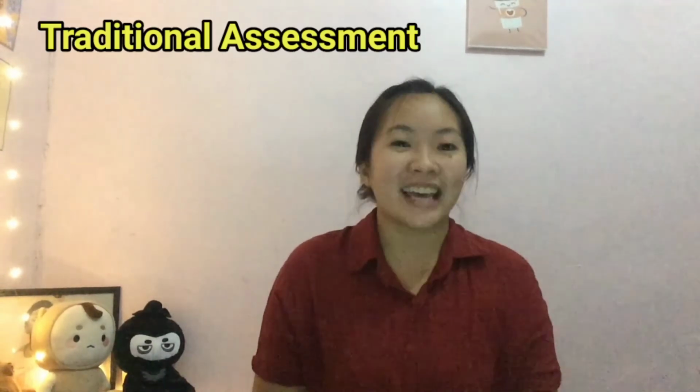Lastly, we will discuss the traditional assessment. These are the tests taken with paper and pencil that are usually true or false, matching type, or multiple choice. These assessments are easy to grade, but only test isolated application, facts, or memorized data at lower level thinking skills.